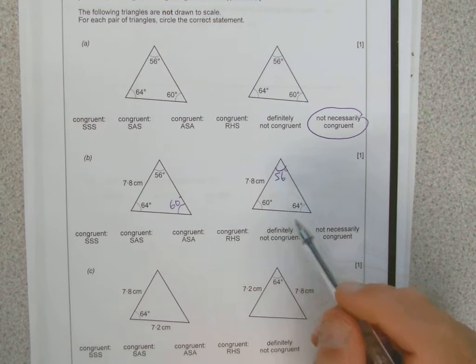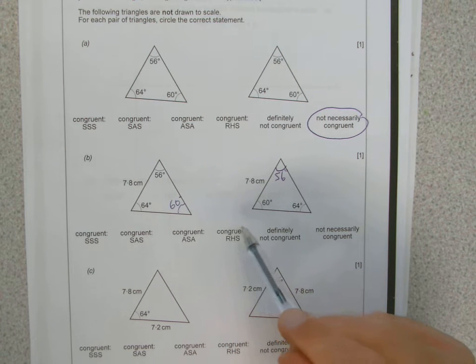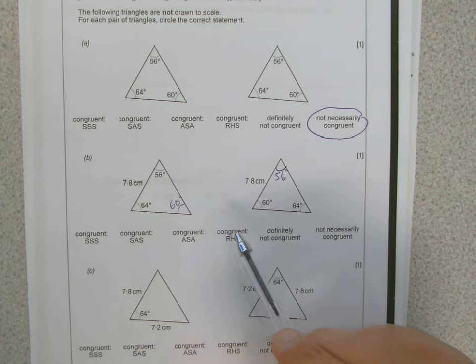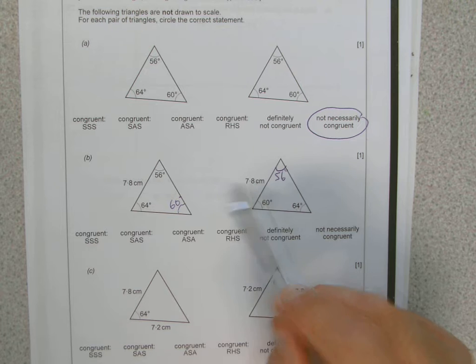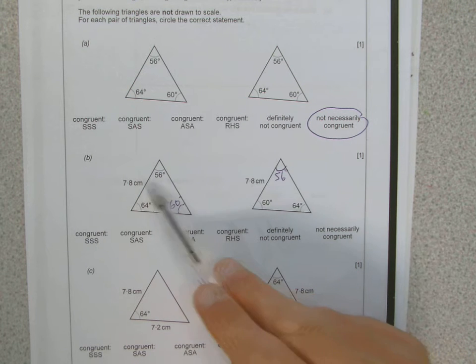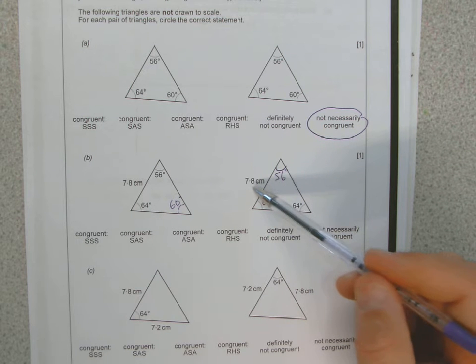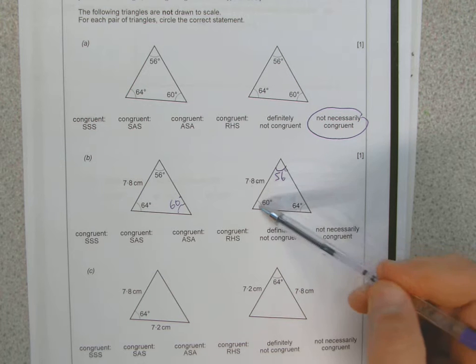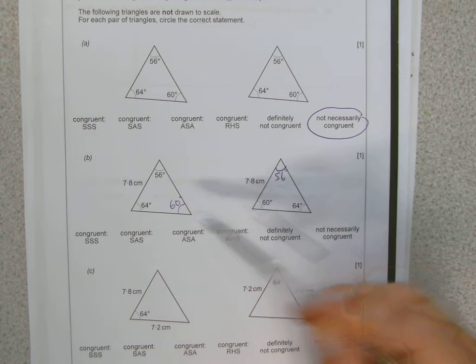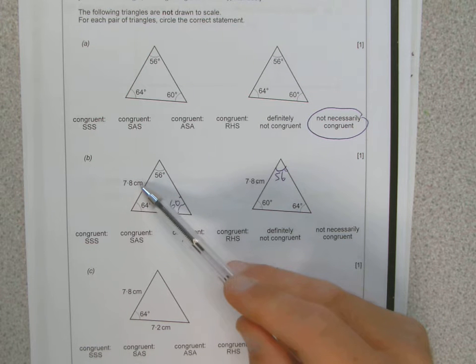Now, if you notice again, we've got all the angles the same, but that's not a condition for congruency. AAA doesn't work. But this time we do get a side, and there's a side there, and you might think, brilliant, we've got two sides the same here, so it must be congruent. But look at where the side is, 7.8, and the angles either side of this value are different to the angles here, either side of that value there.